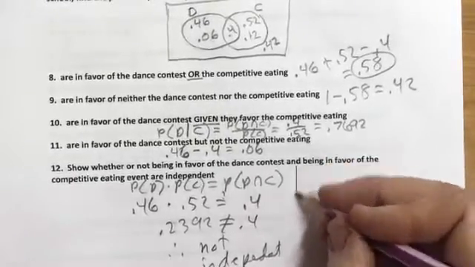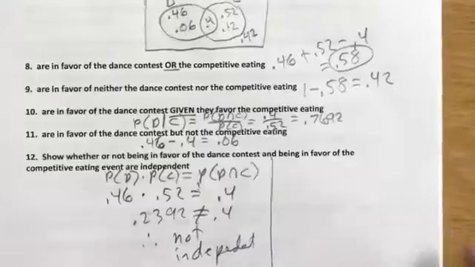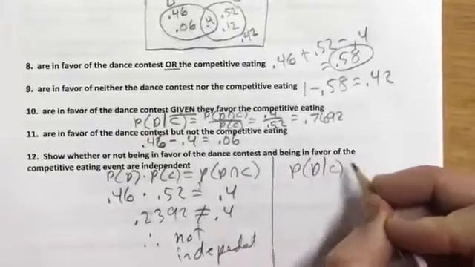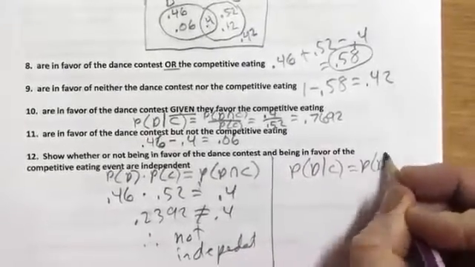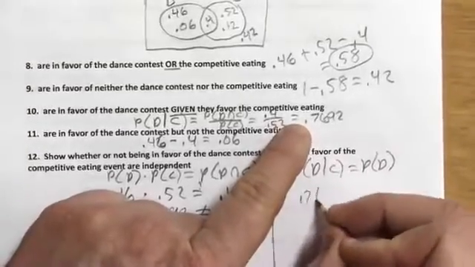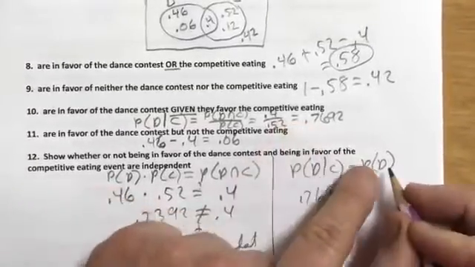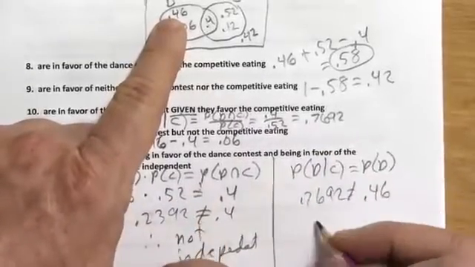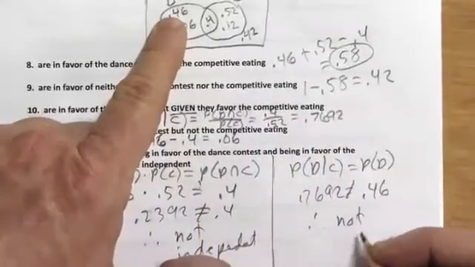Or the other way you could think of it, if they're independent, the probability of one given the other is just equal to the probability of the first thing. Well, the probability of D given C, we found that to be 0.7692. And the probability of dance contest in general is 0.46. And they are not equal, therefore, they're not independent.